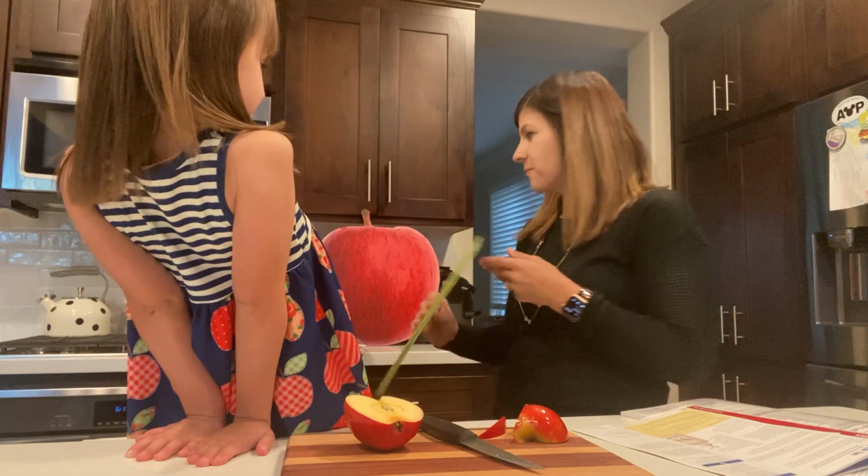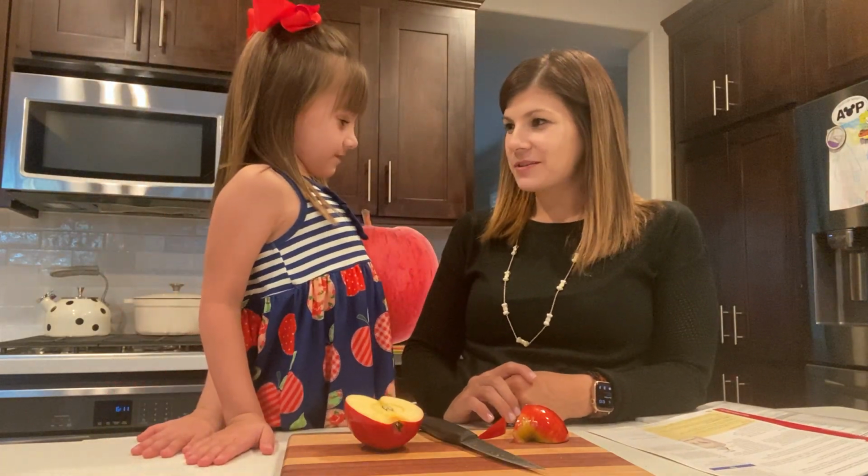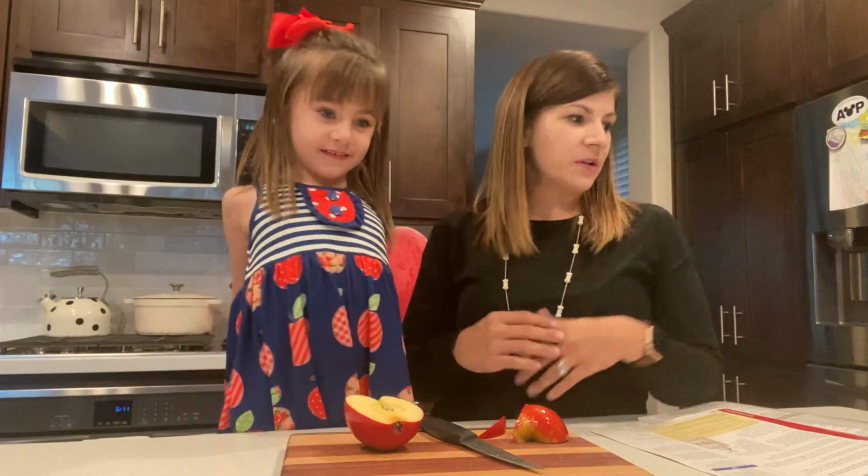So with that, we thank you for joining us today to Taste and Teach using apples and do some fun different diagrams and learning about how the different parts of an apple, some if they float or not, and then being able to taste them.